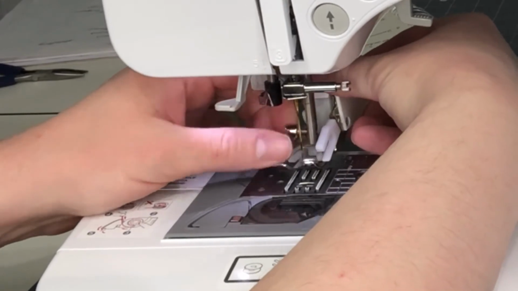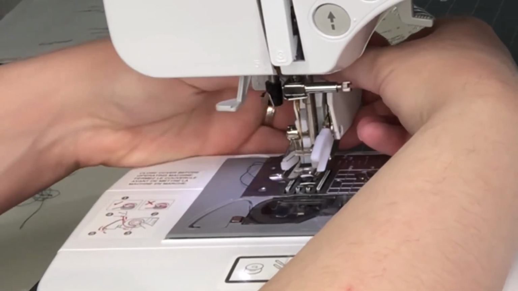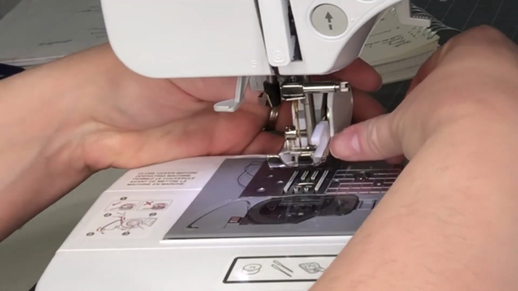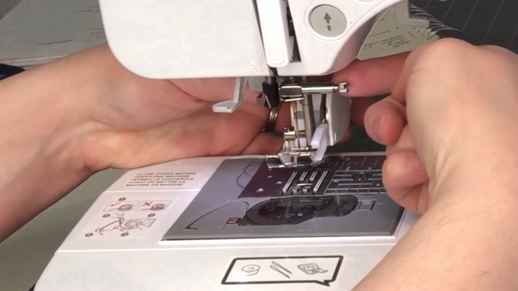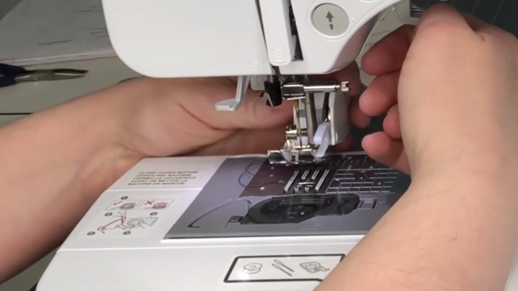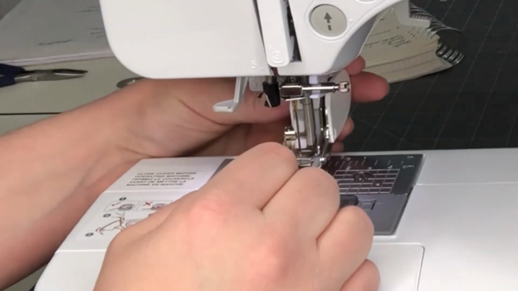Usually I have to undo the screw a little bit more, but try not to take the screw out because that makes it difficult. Now this arm right here, let's see if I can get my hand all the way, goes right around your needle arm. So you'll want to back it up just a little bit and make sure it goes over that.